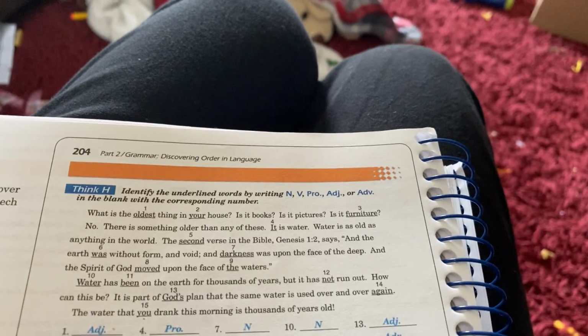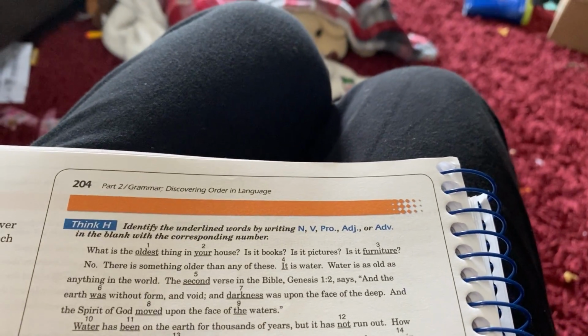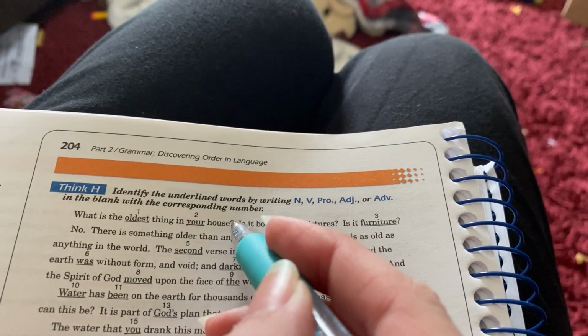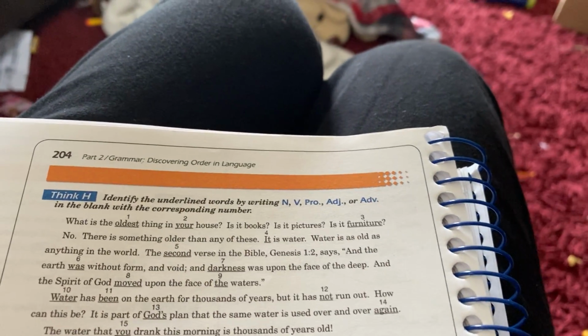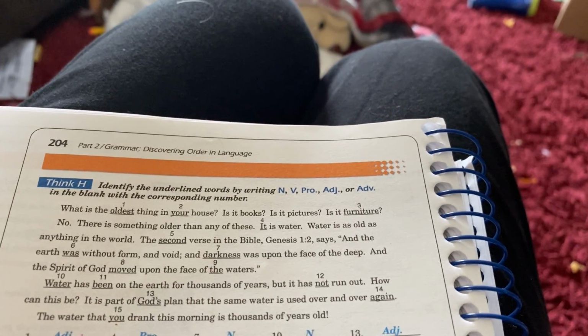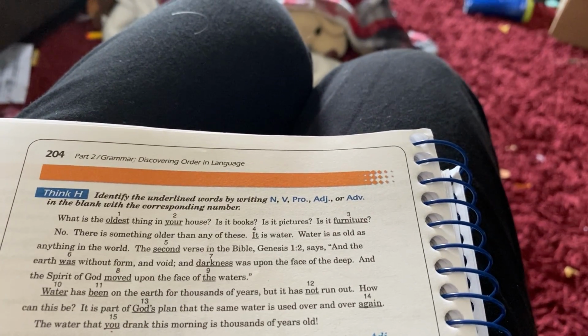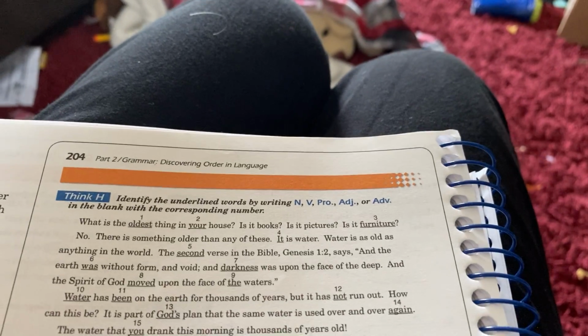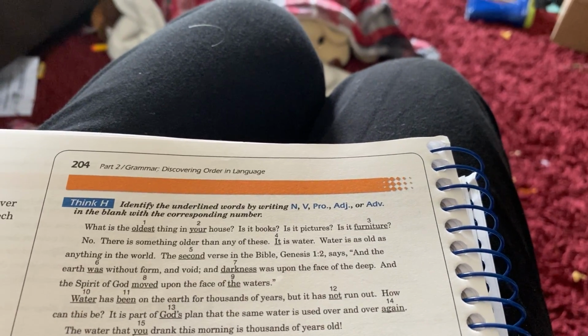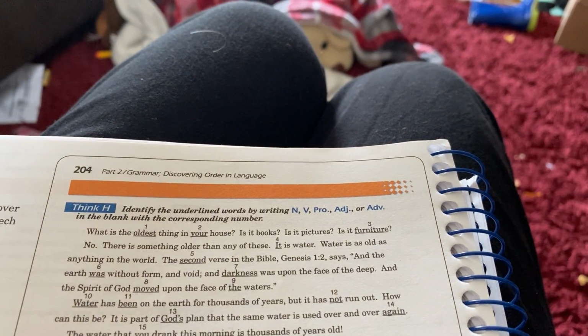Number two, it says in your house. Your house. So your is describing house. So two is also a what? It's also an adjective, right? So you'll put adjective because it's describing house. Whose house? Your house. Is it books? Is it pictures? Is it furniture?